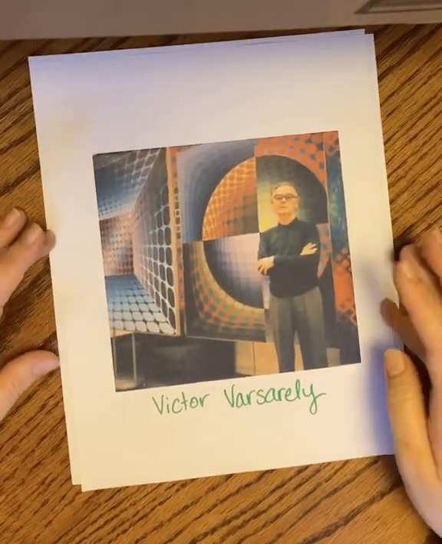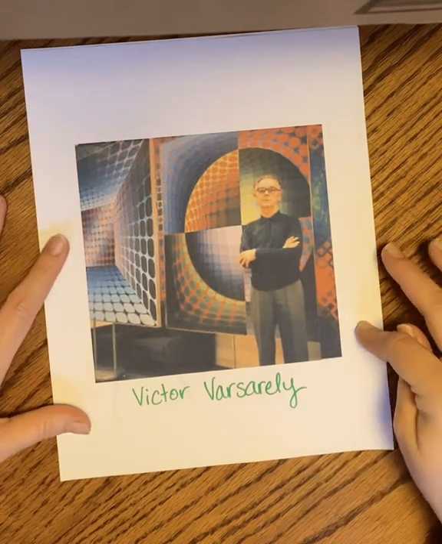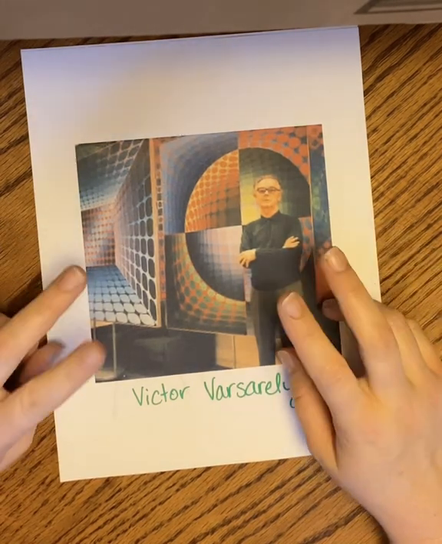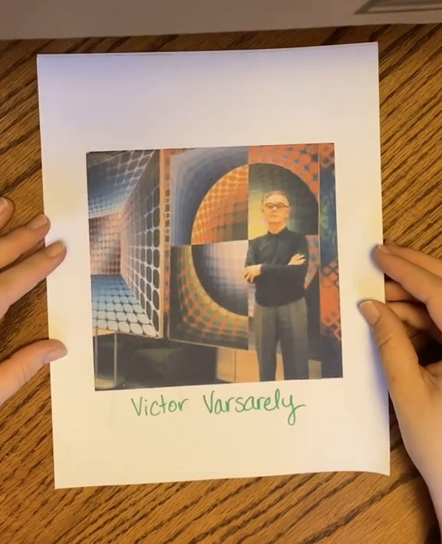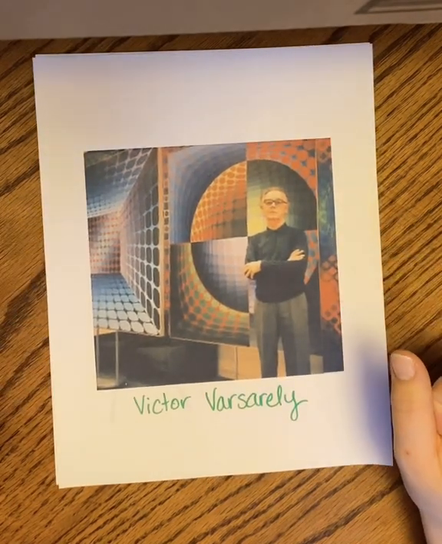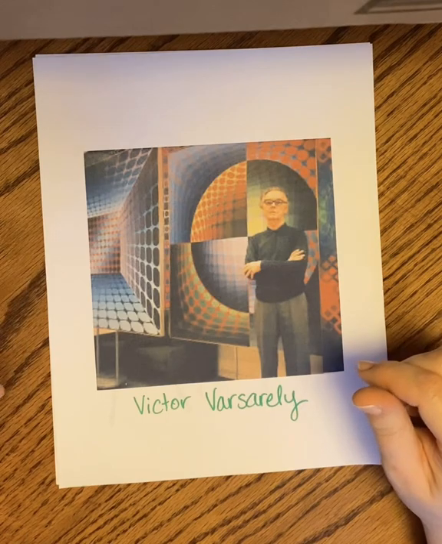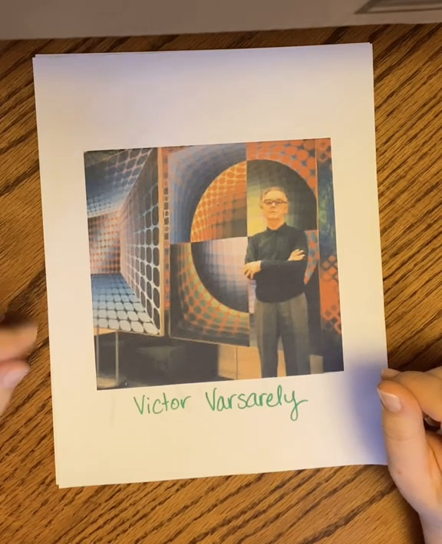Alright, the artist that we're going to talk about this week is Victor Vasarely. He is what they call the godfather of pop art. He is one of the ones that started the pop art trend. And he started making op art in the 1950s.